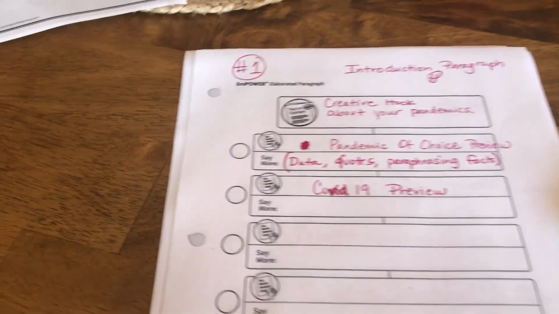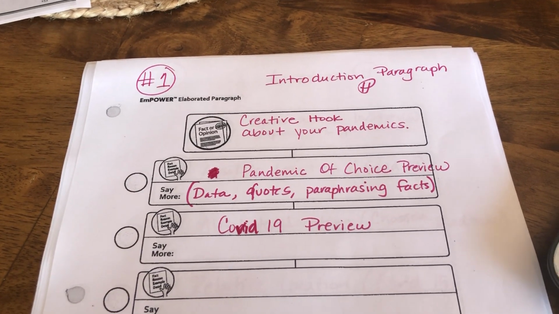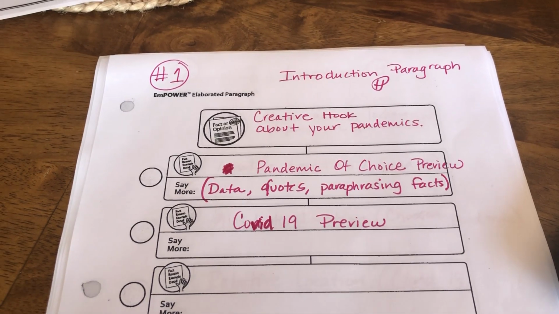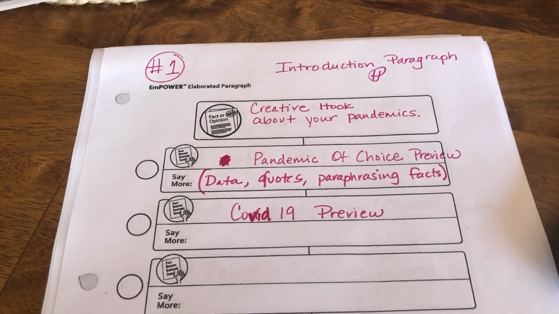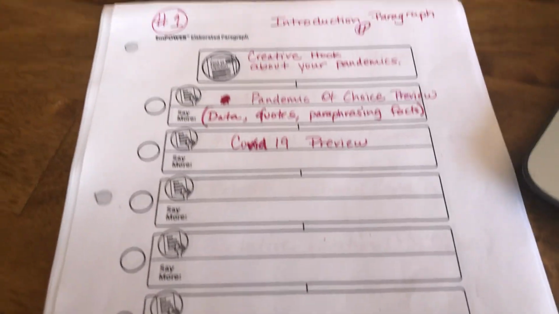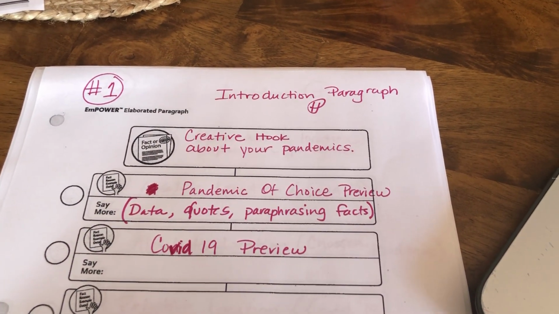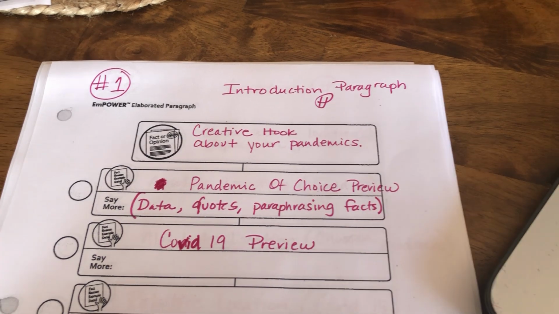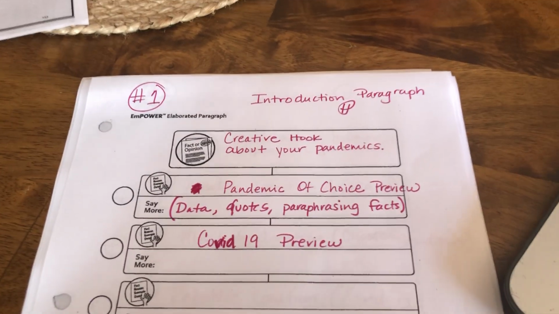These are elaborated paragraphs from Empower. When I taught ELA and social studies, we used these all the time. I'm hopeful that you used them in 4th and 5th grade and you're still using them right now in your ELA classes. If not, hopefully my instructions will help, and I'm assuming that I'm going to probably need to have an online conference time for kids that just have some questions. I can provide some more support for you during that time.